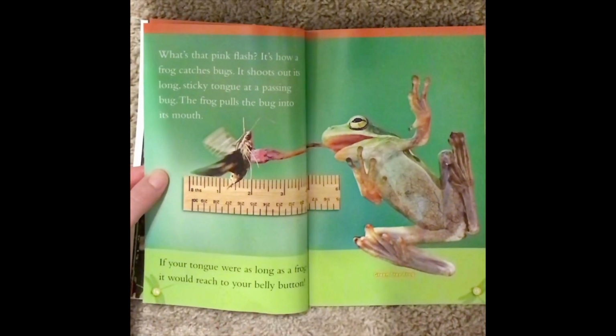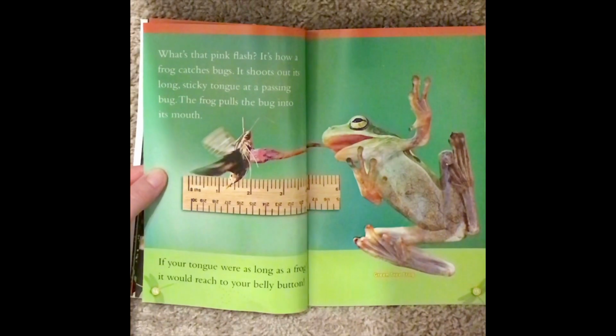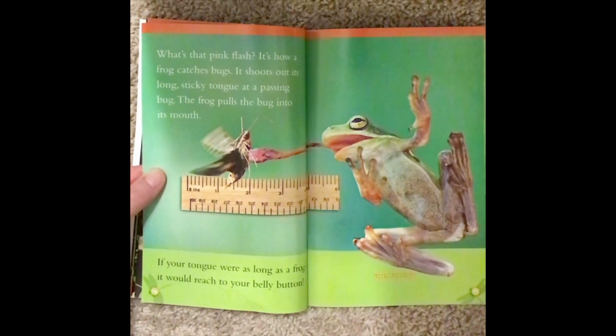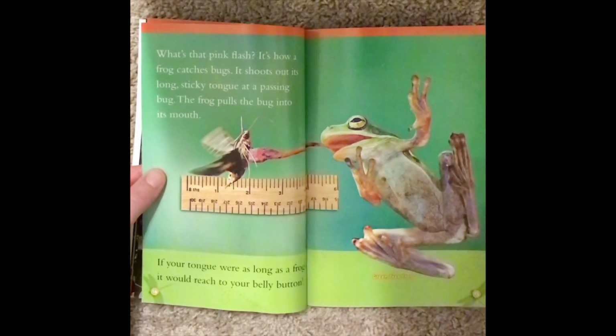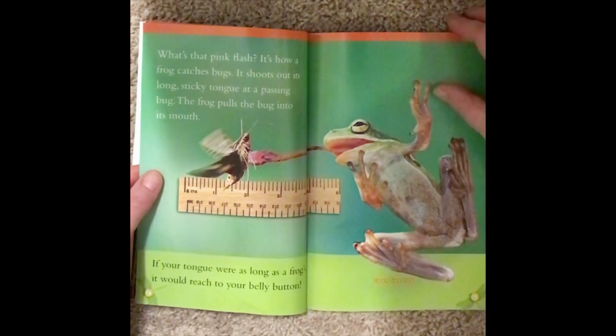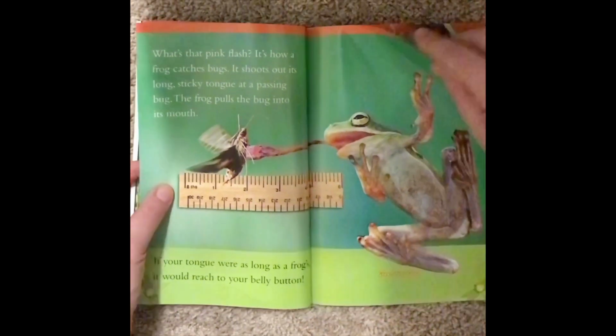What is that pink flash? It's how a frog catches bugs. It shoots out its long, sticky tongue at a passing bug. The frog pulls the bug into its mouth. If your tongue were as long as a frog's, it would probably reach your belly button. Oh my goodness, that would be a long tongue. I think we might look a little silly.